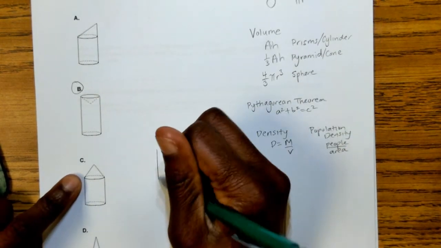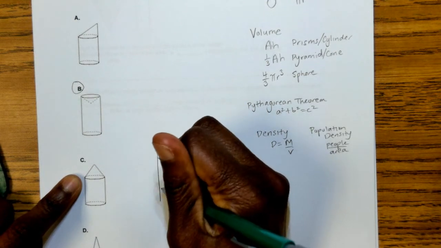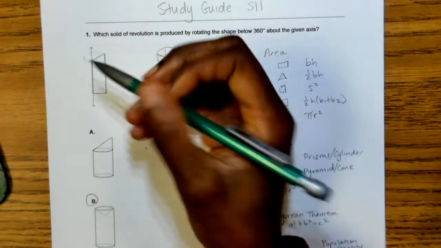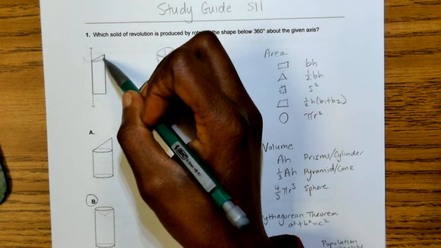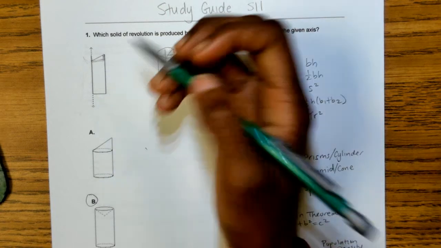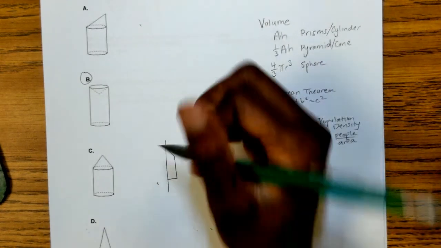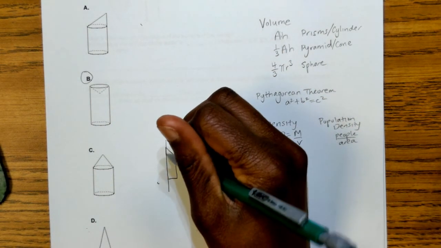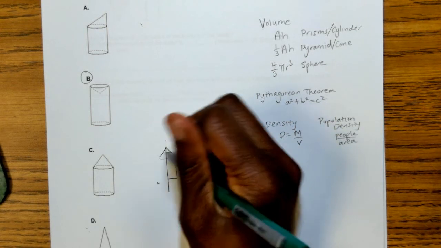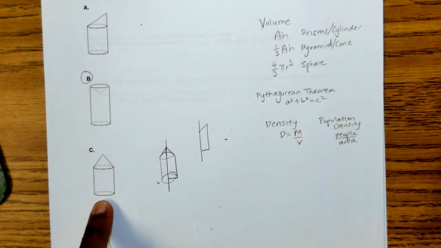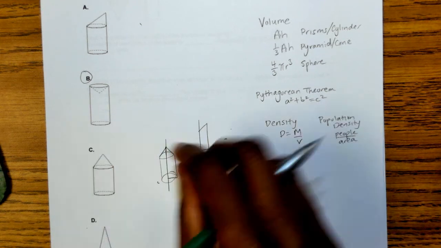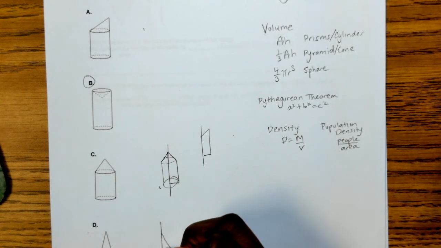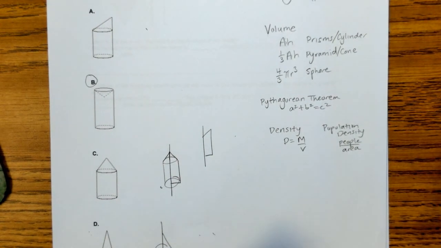This one, if some of you thought maybe it's C, would be very close to this. The only difference is that this line on the triangle would need to be up against the line of revolution if you are going to get C. The top has it like this. This one has one of the sides of the triangle drawn to this line. So this one would look like that for C. This one would look like B. It's going to have the cone cut out of the middle. Okay, D would just be a triangle spun. It doesn't have the rectangular piece, so this is what this one would look like.